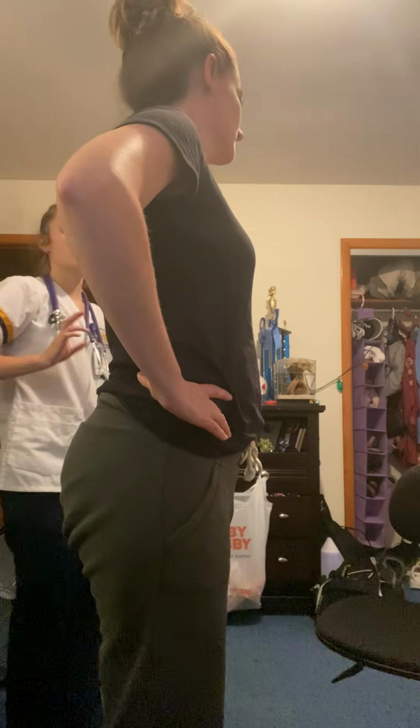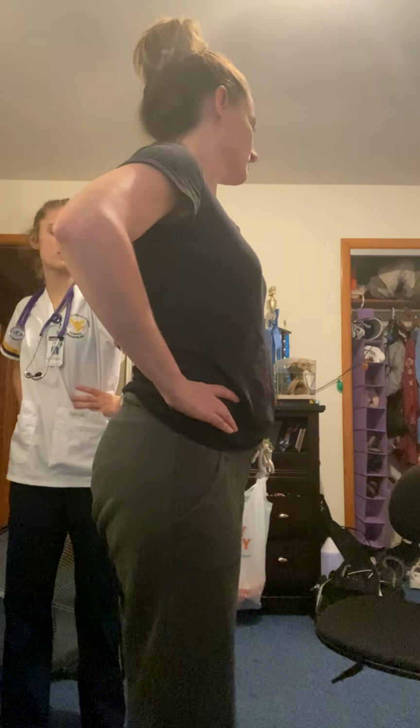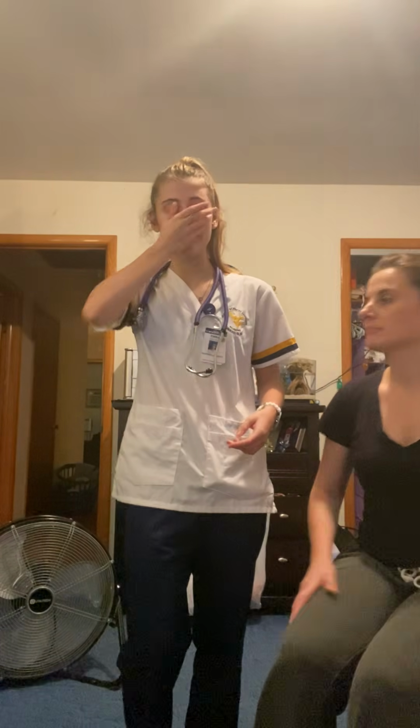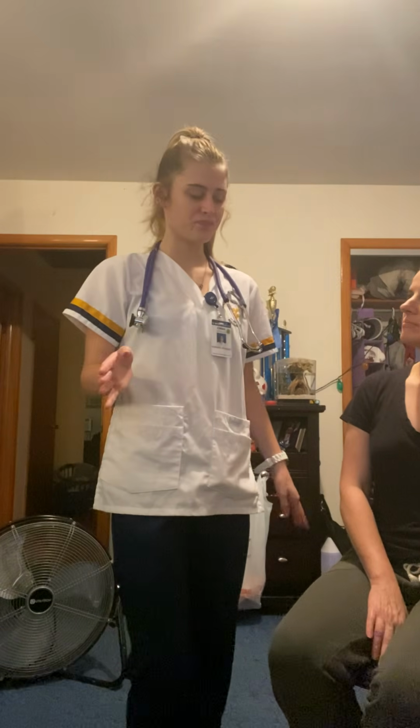Okay. And then spin around one way. Keep your hips still. Yeah. Spin around the other way. Keep my hips still. Yeah. Okay. And her spine, you can sit back down. Her spine is good and within normal limits. She had a full range of motion there. No abnormalities, no scoliosis. Her spine was straight.